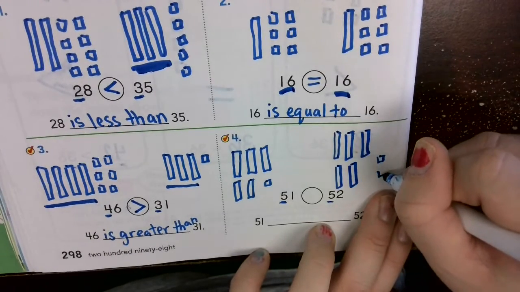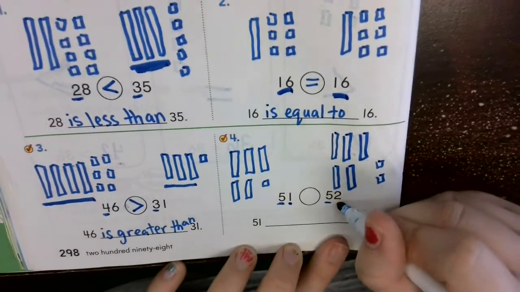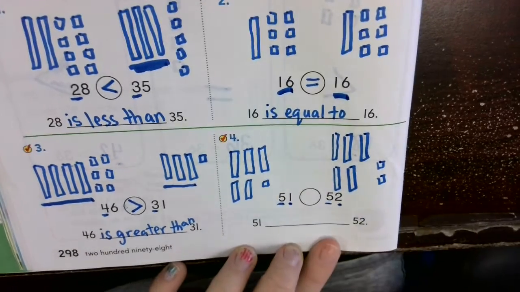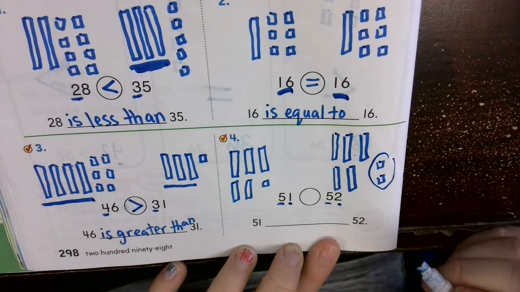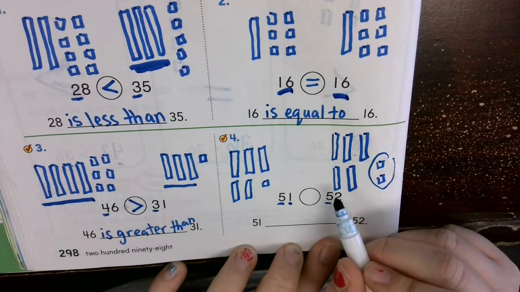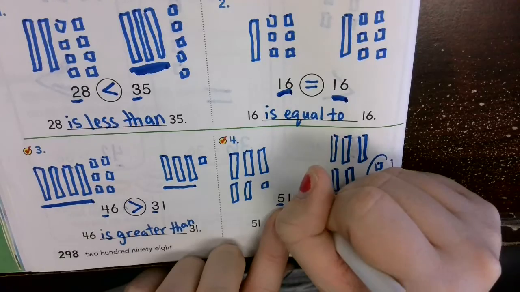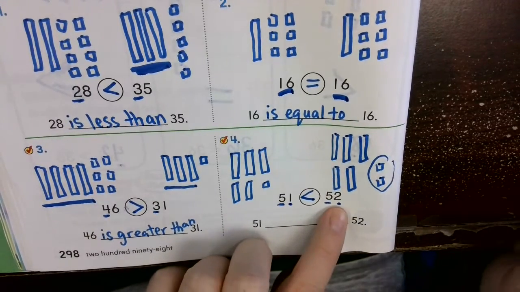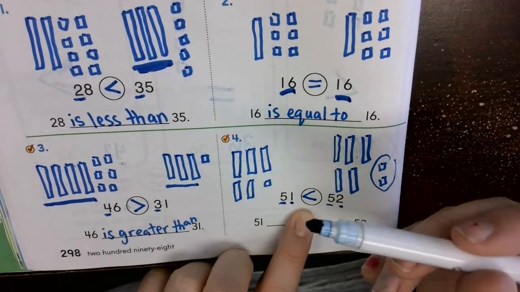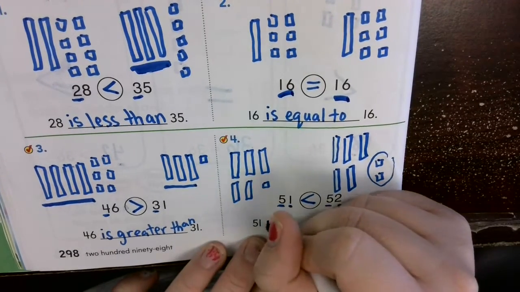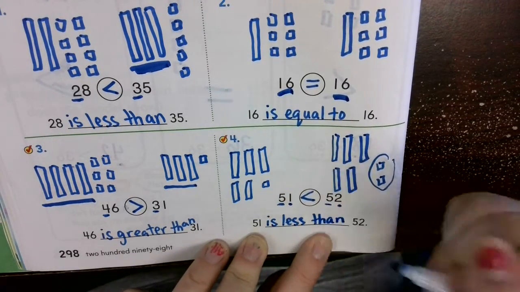So what does that mean? That's right. We're going to have to look at the ones place. So if I look at the ones place here, and I even look at my picture, I only have 1 one here, but I have 2 over here. So that tells me that 52 is the bigger number. So that means that 51 is less than 52. And remember, when we're talking about less than, we want to point at the smaller number. So 51 is less than 52.